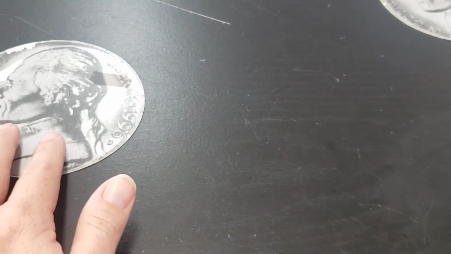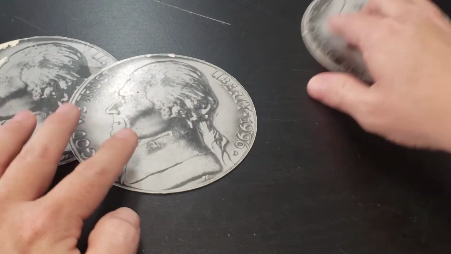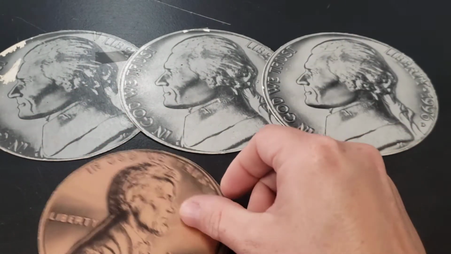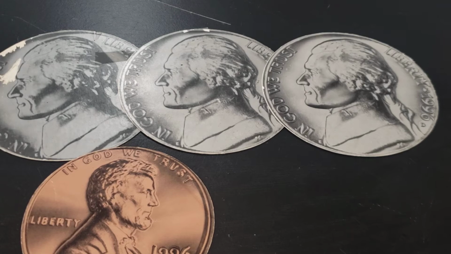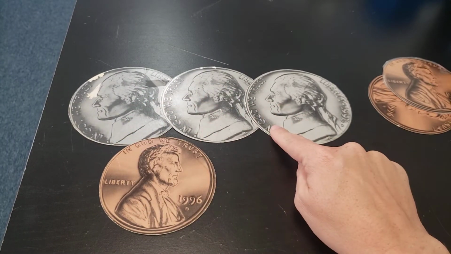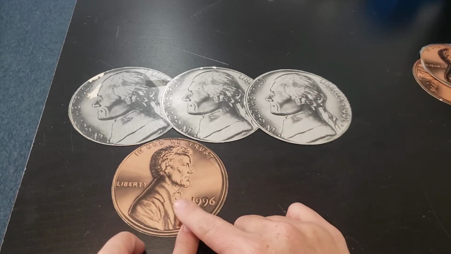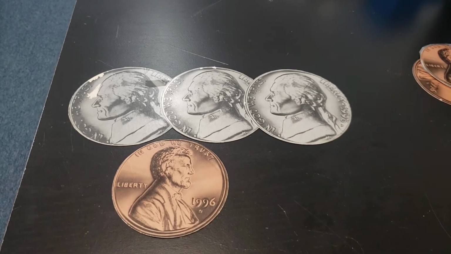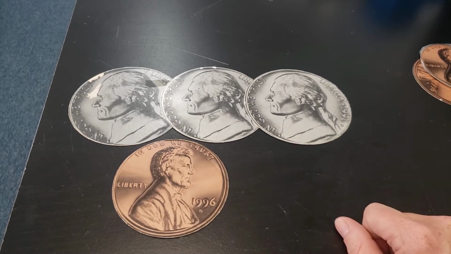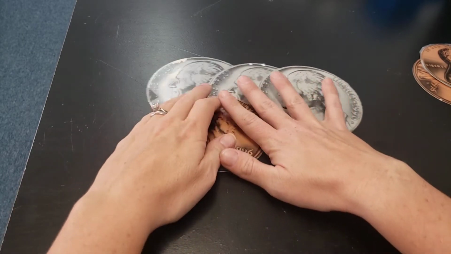So we have 1, 2, 3 nickels. 3 nickels and 1 penny. So let's see if we can count. 5, 10, 15. And what's 1 more than 15? 16. That's 16 cents. Let's look at the next one.